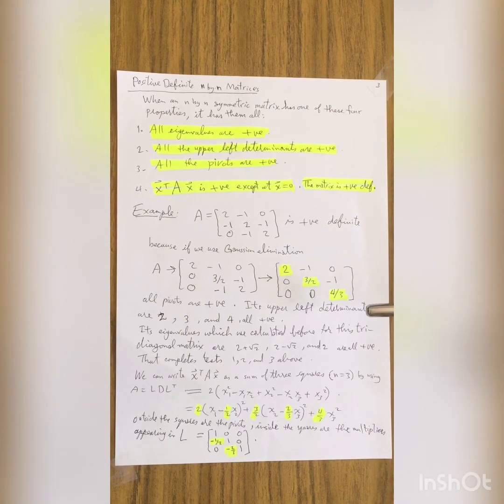And the eigenvalues of this matrix we have calculated before, and they were 2 plus root 2, 2 minus root 2, and 2. They are also all positive. So that completes the tests 1, 2, and 3 above.